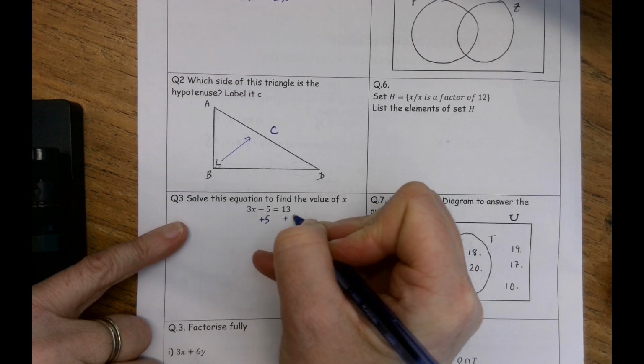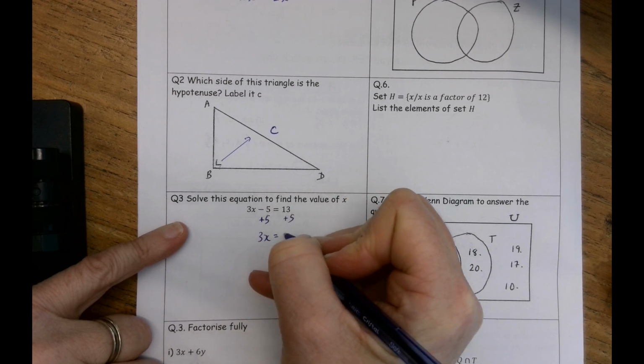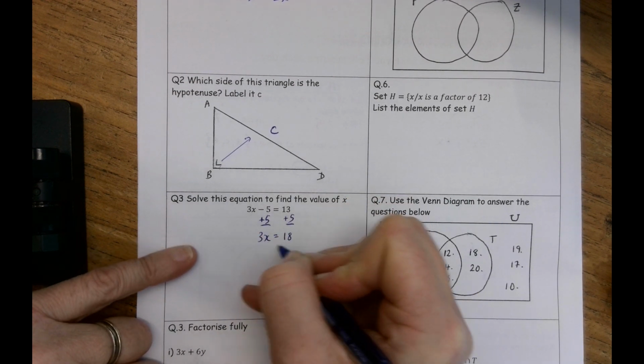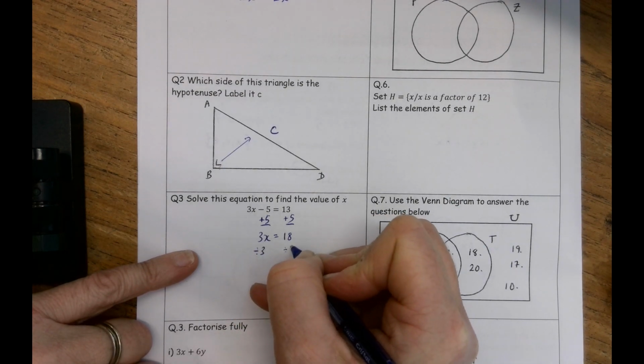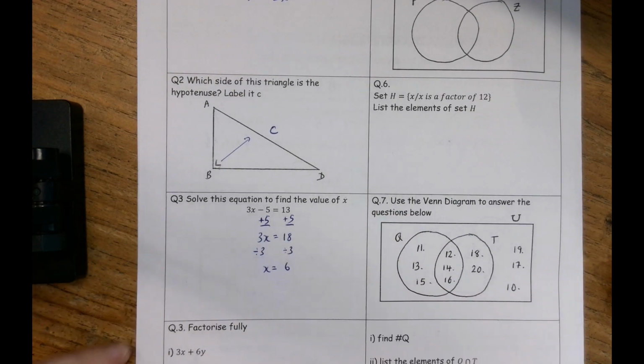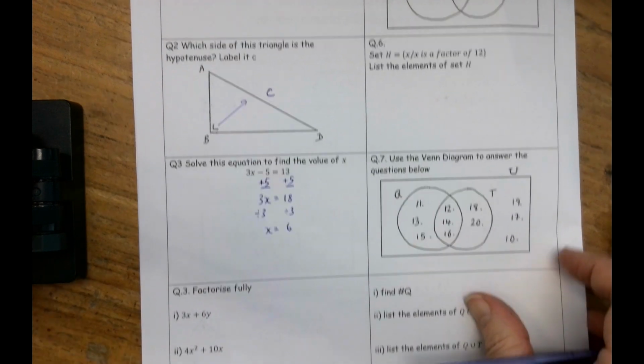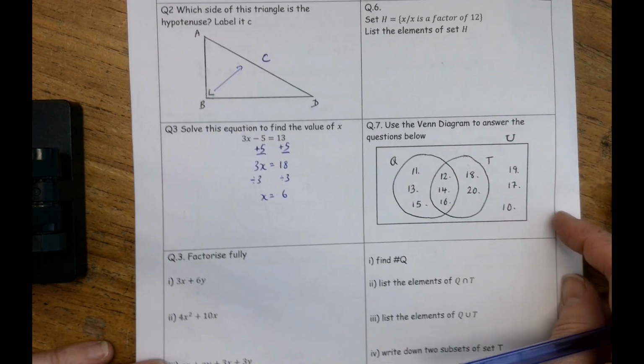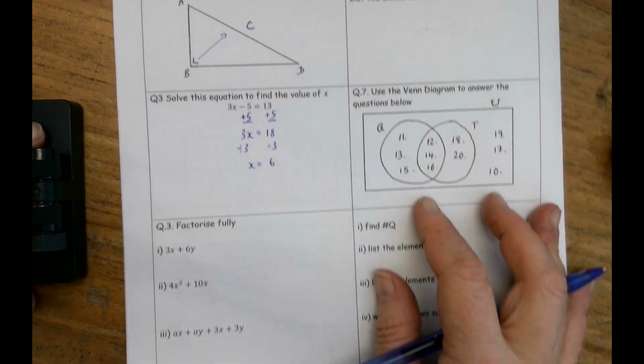3x minus 5 equals 13. I'm going to add 5 to both sides because I want numbers on one side and letters on the other. 3x is equal to 18. Divide by 3. x is equal to 6. So we were looking for what value had x. So that's how we did it.